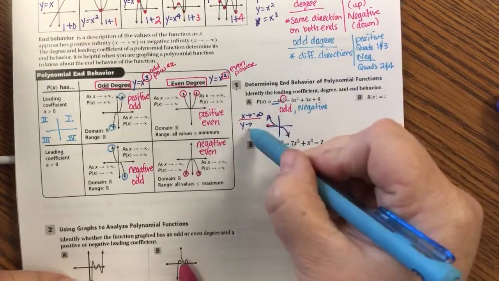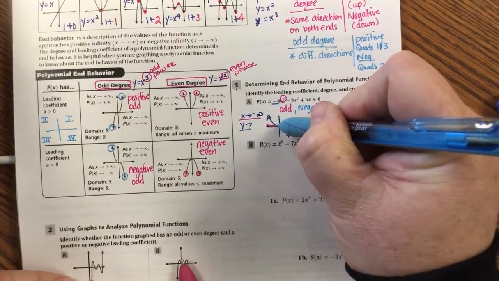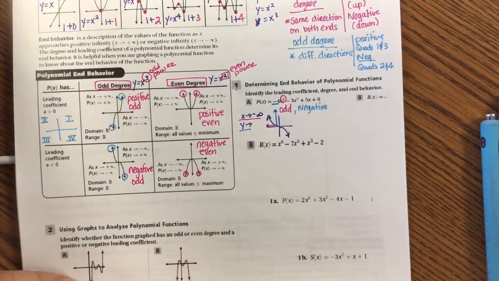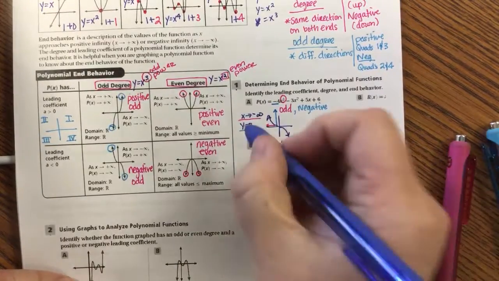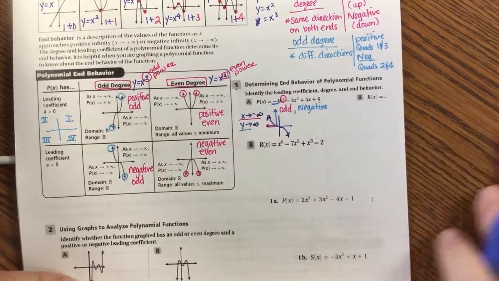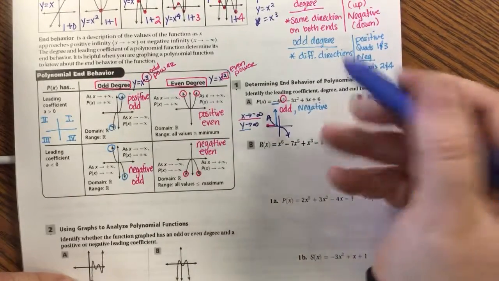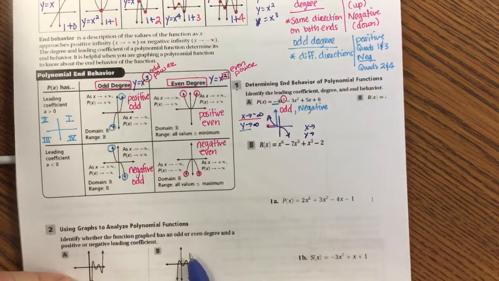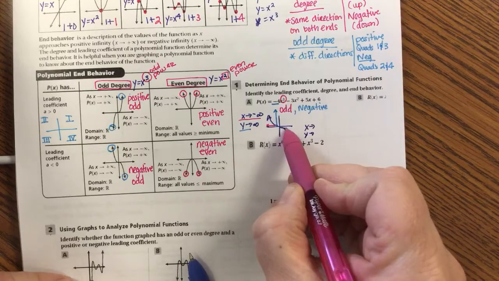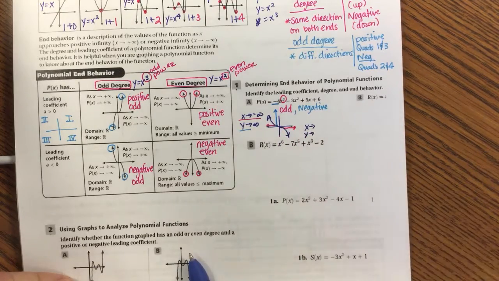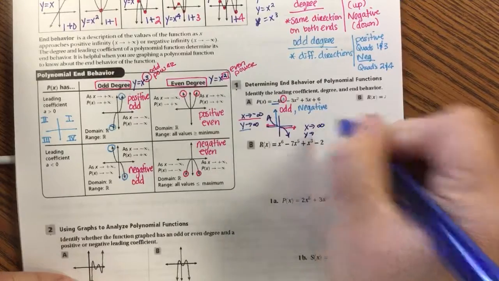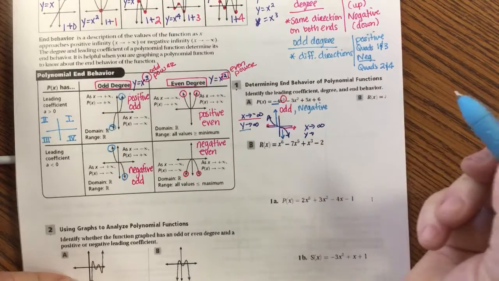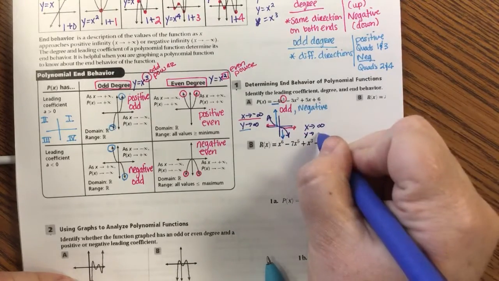All right, let's look at where the y values are going. My y values are going up, which would be positive infinity. So what we're going to do is the same thing over here on this one. We got to know where x is approaching, and we got to know where y is approaching. So looking here, my x just keeps going and going this way, which means that x is going to be approaching positive infinity. Where's y going? Well, it's pointing down, so y is going to be going down to negative infinity.